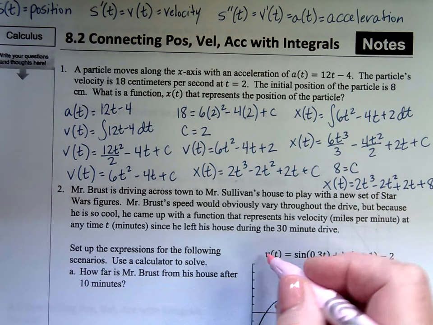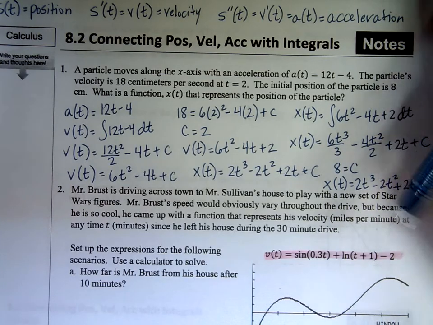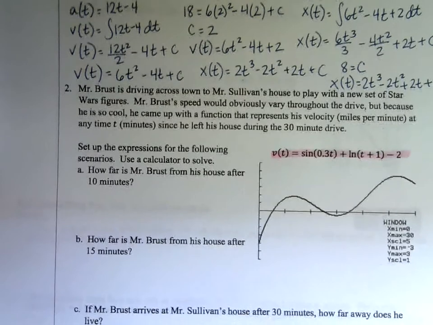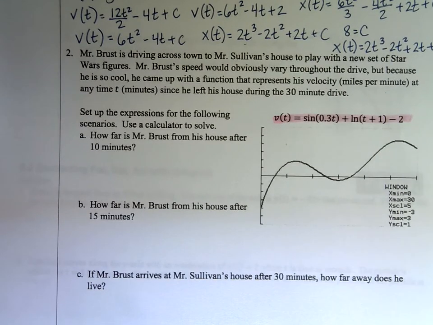So here's the expression. Well, he wasn't very nice to us, was he? He gave us trig functions and logarithms all in the same shebang. And we say, thank you very much. All right, so step one. How far is Mr. Bruce from his house after 10 minutes?